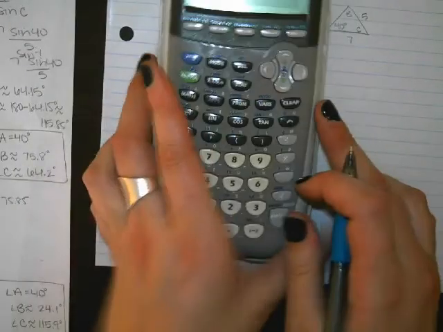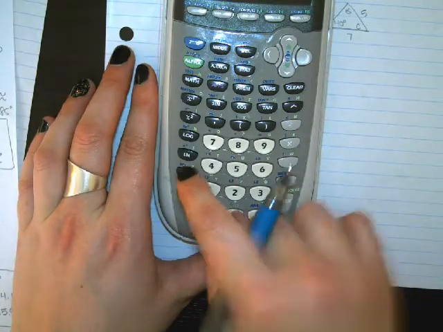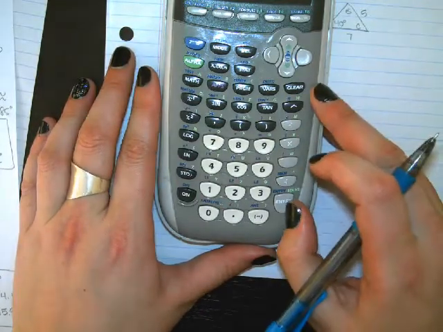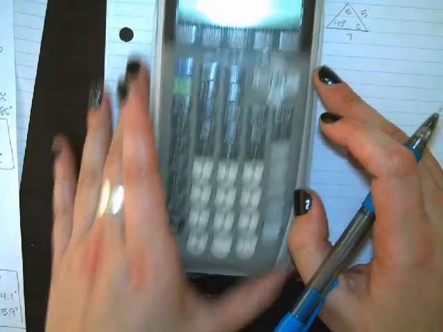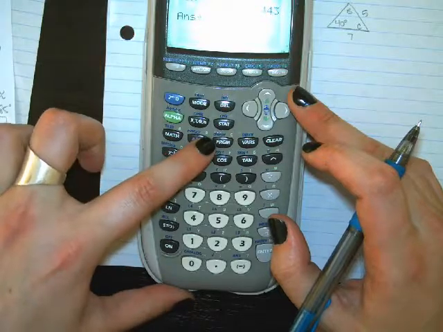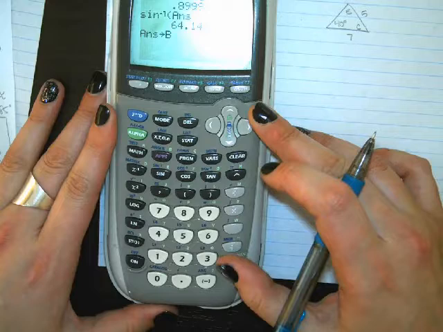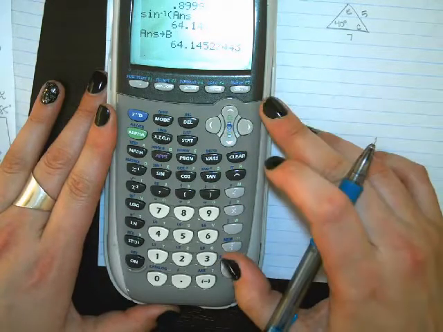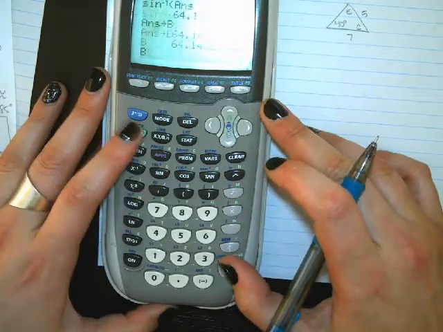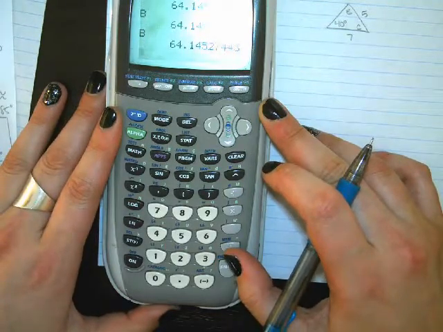So there's a store button, S-T-O. Do you guys see that? Hit that button, and I'm going to store this as the letter B, because this is angle B. So I'm going to hit alpha, and see the one that has the green B? So it should say answer goes to B. Okay, and then you press enter, and now every time I press B, it's always going to put that perfect number in for me.